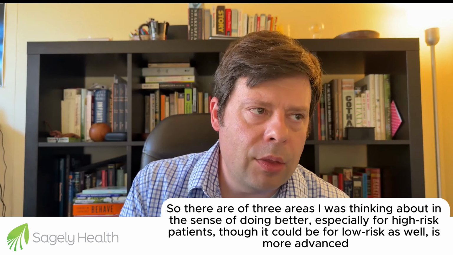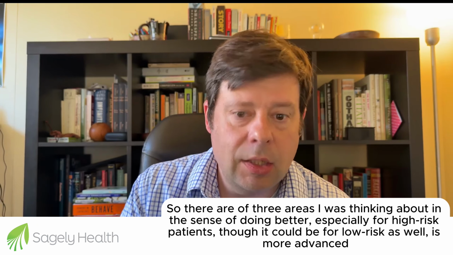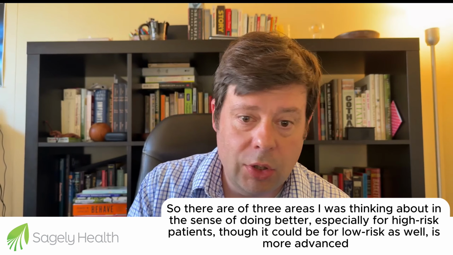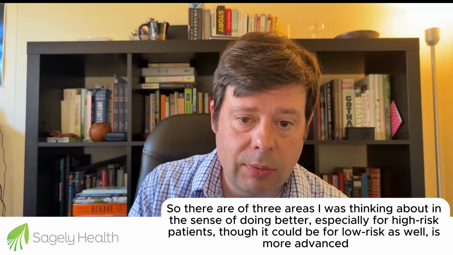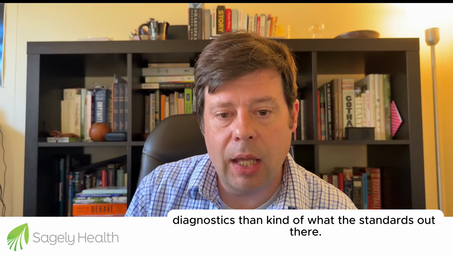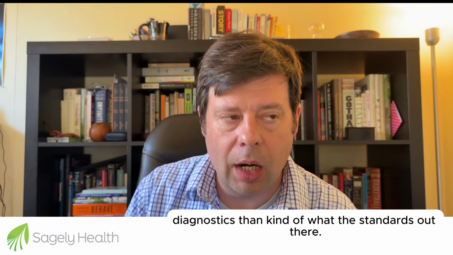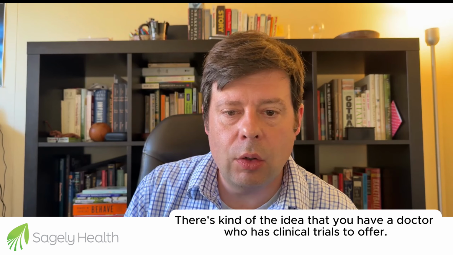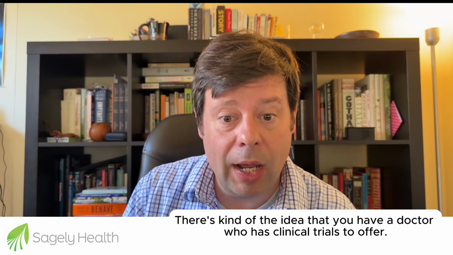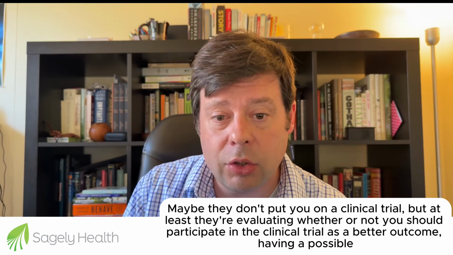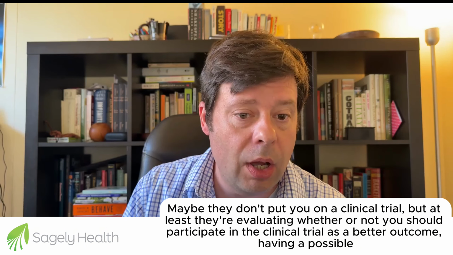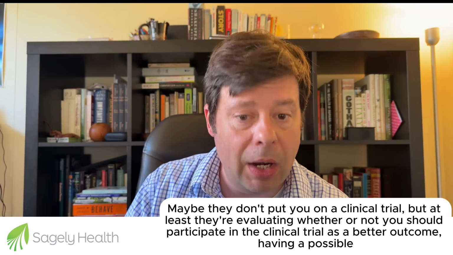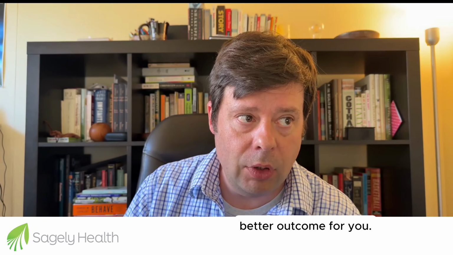There are three areas I was thinking about in the sense of doing better, especially for high risk patients, though it could be for low risk as well. One is more advanced diagnostics than what the standards are out there. There's the idea that you have a doctor who has clinical trials to offer. Maybe they don't put you on the clinical trial, but at least they're evaluating whether or not you should participate, as a possible better outcome for you.